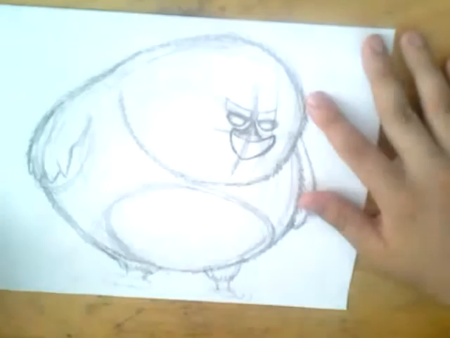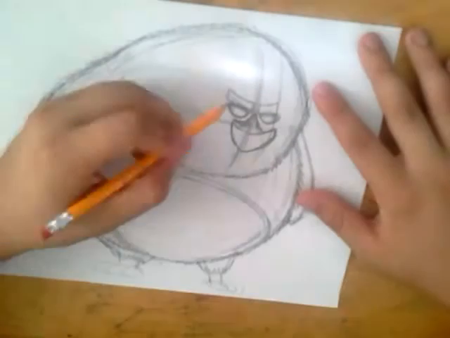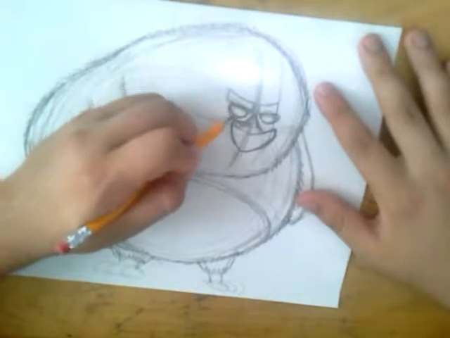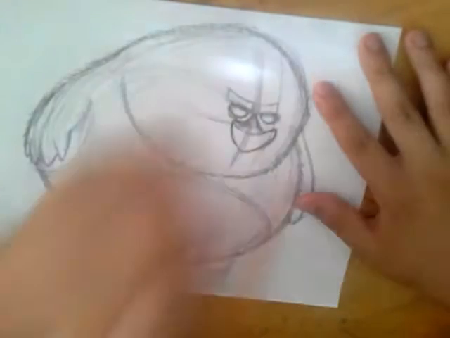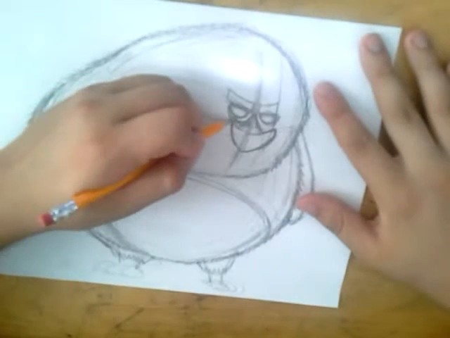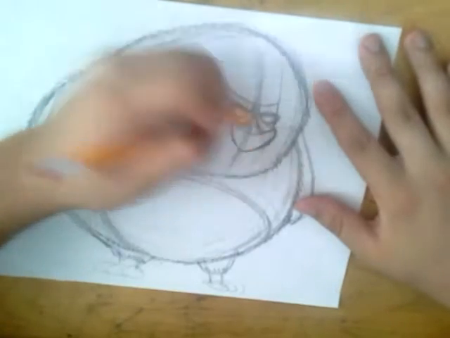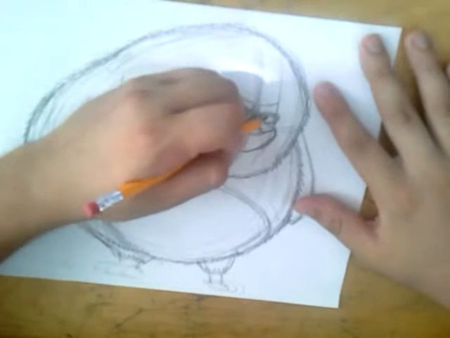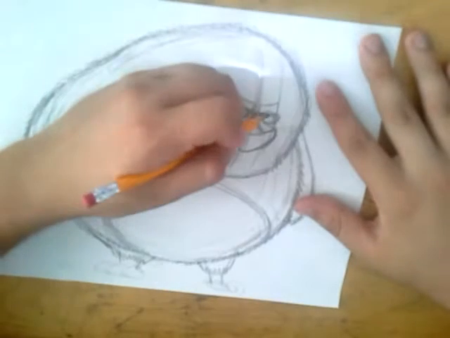Erase the top later. Gonna give him little eye bags under his eyes. We can have him looking toward our direction.